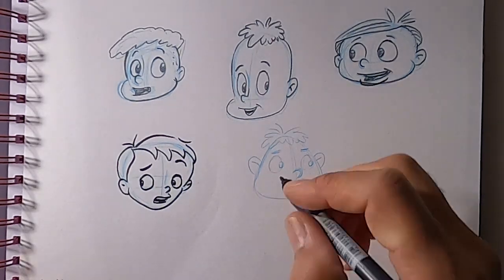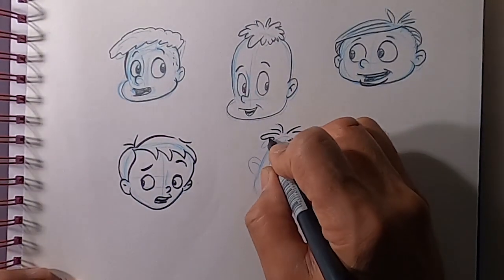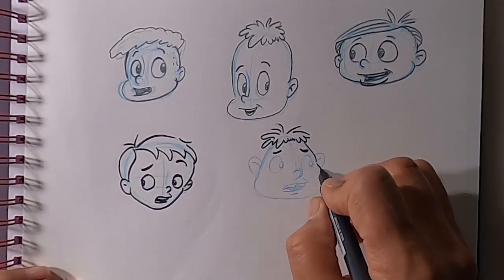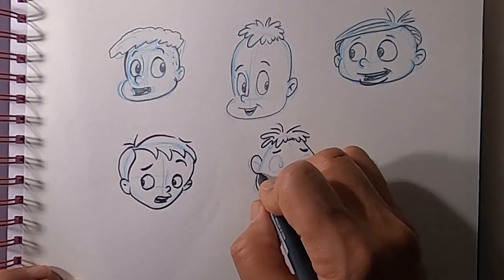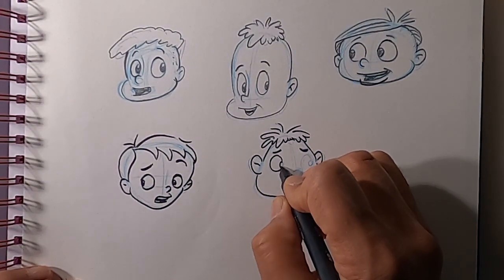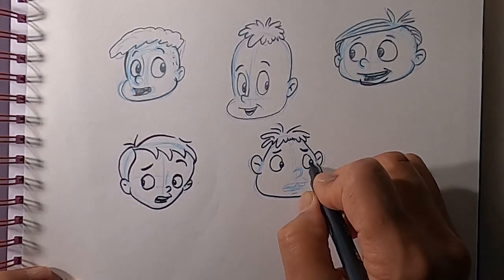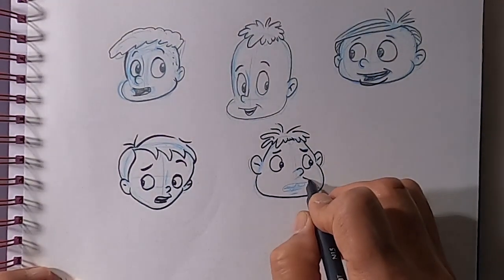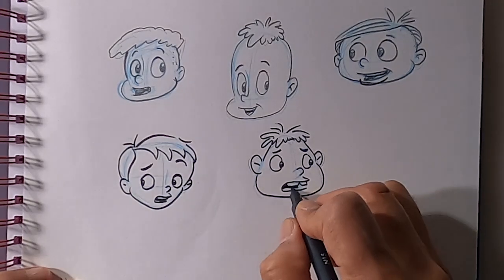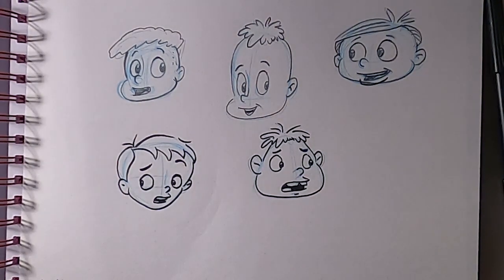Let's try one of these pens. So there's a few designs that you can try out.